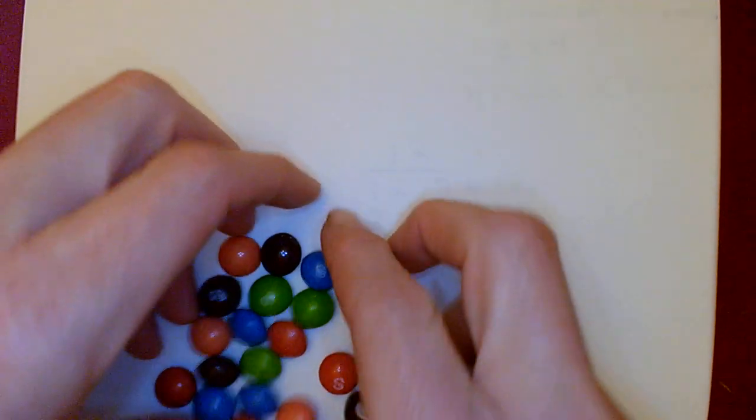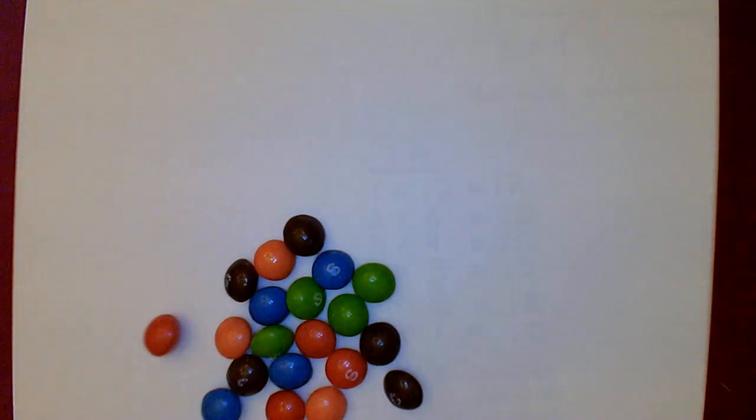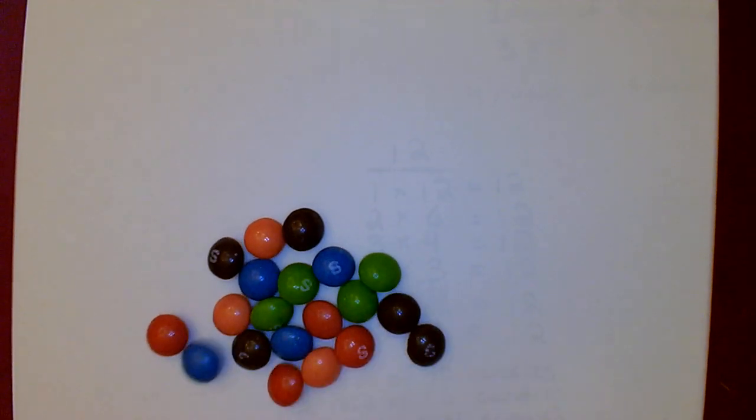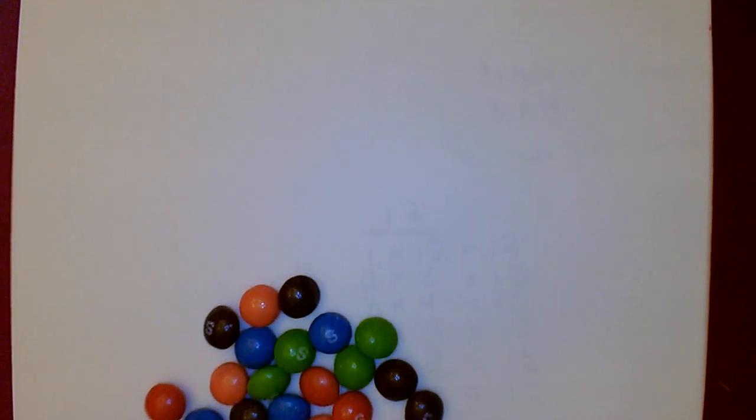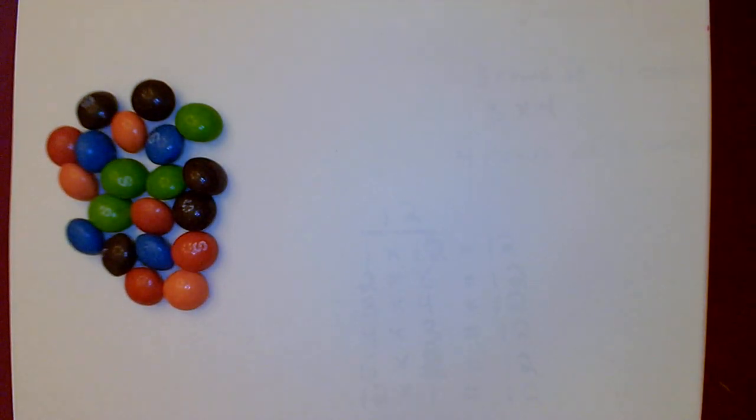All right, so now I have 20 candies. Ooh, we're going to flip that one over. There we go. Okay, so I have my 20 candies. And again, I want to find all the different ways that I could line these up. So let's do both. Let's be organized and let's also work it over here.